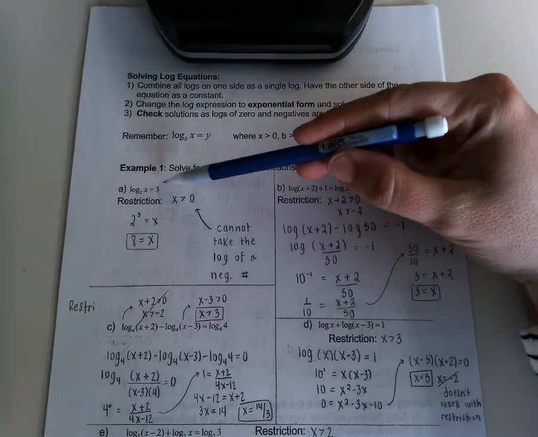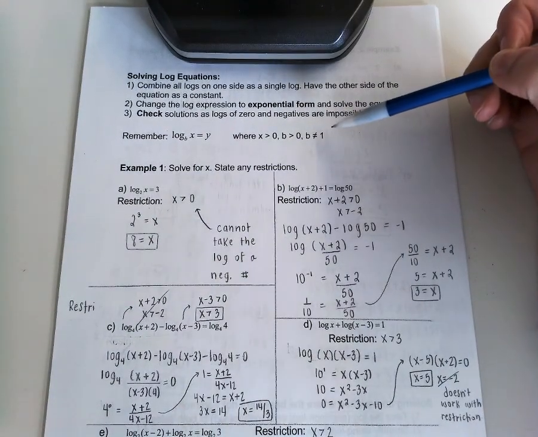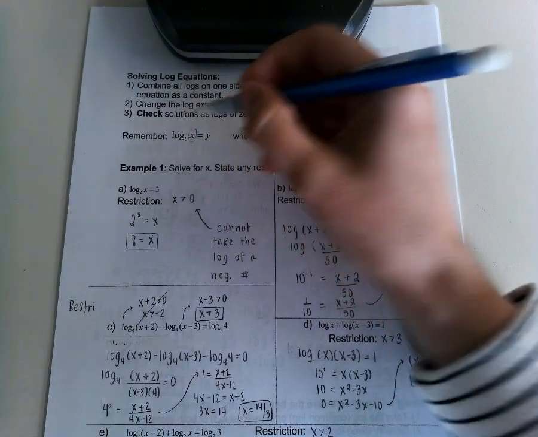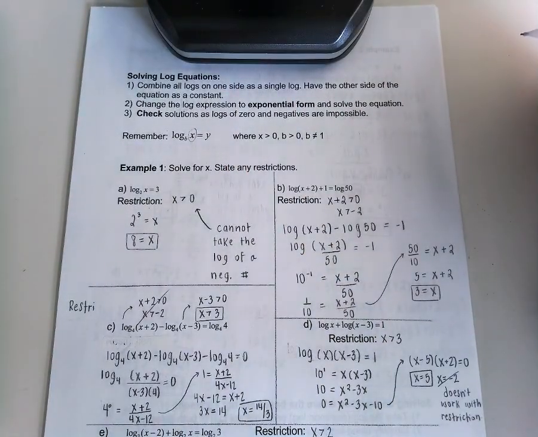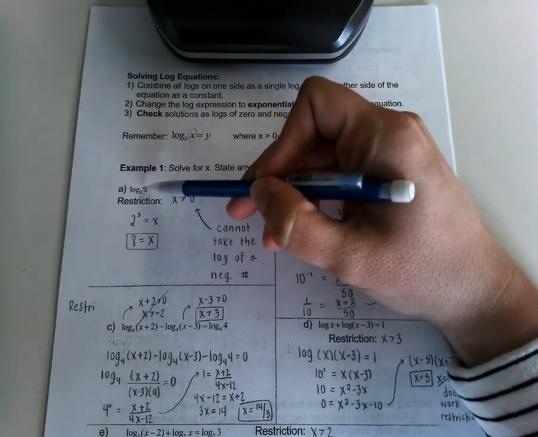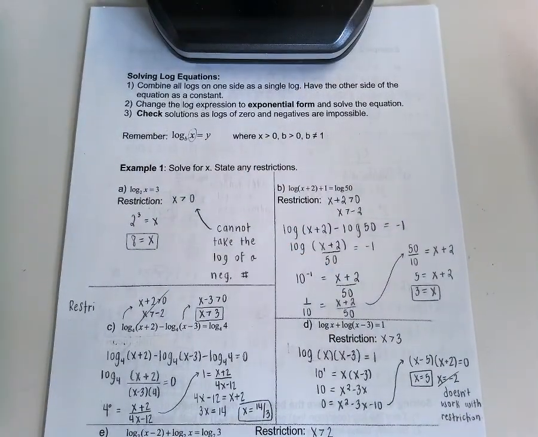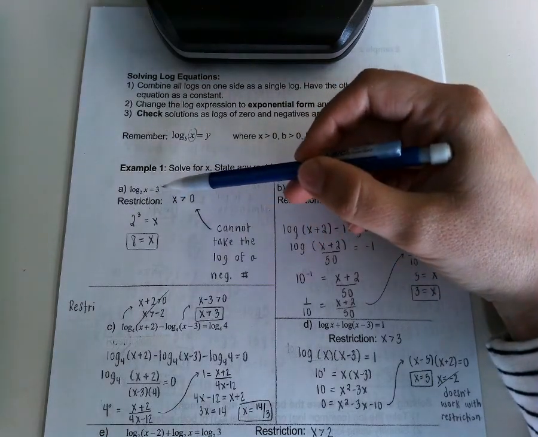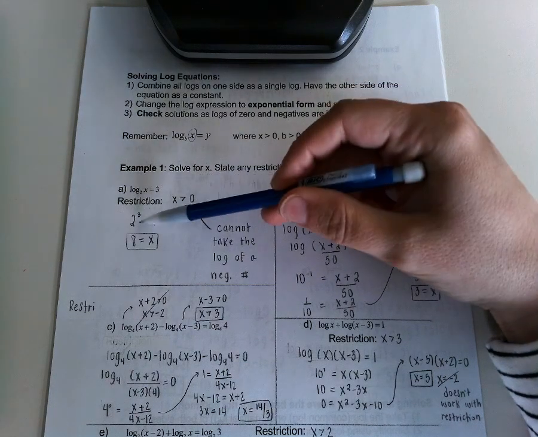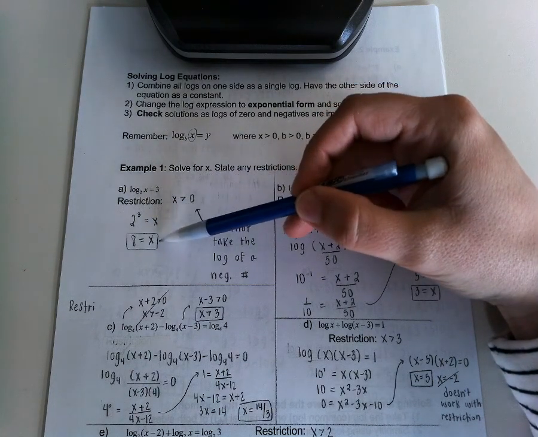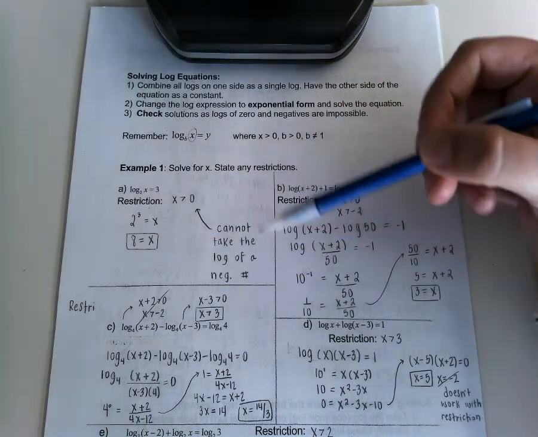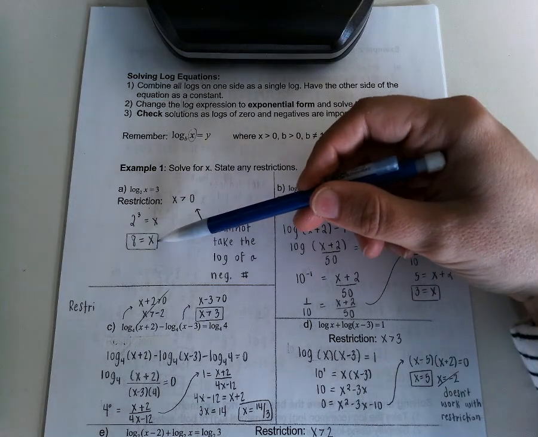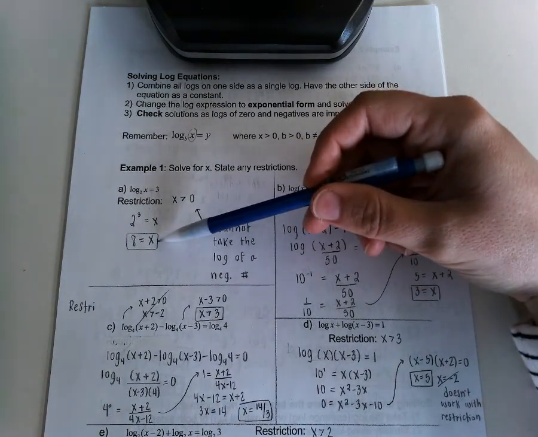So if we look at the first example, you'll see here that we've got log base 2 of x equals 3. Now the thing to remember, I made a little note here, is that we want this x to be greater than 0. In this case, all the logs are together. Solving this one is quite simple. We just need to change it into exponential form. 2 to the power of 3 equals x, which means that x is 8. And we can't take the log of a negative, so that's why our restriction is x has to be greater than 0, and 8 is greater than 0, so this is a good solution.